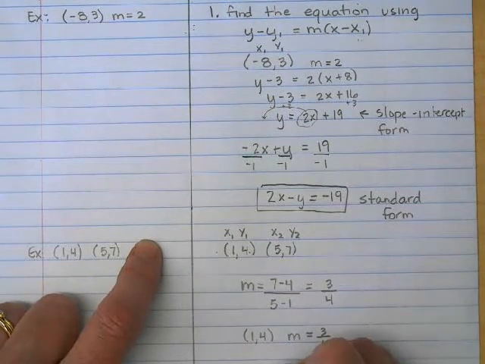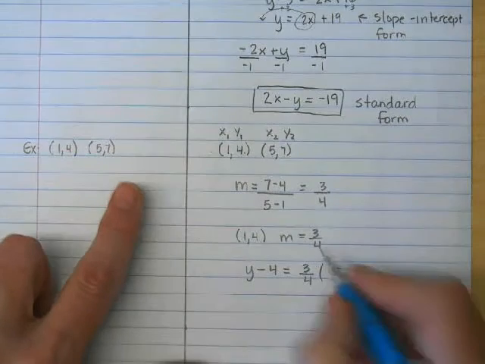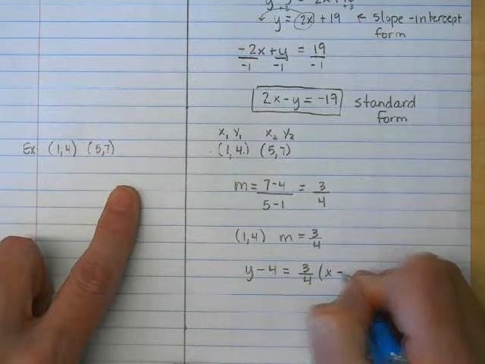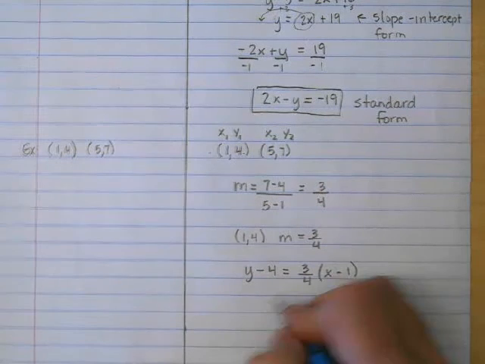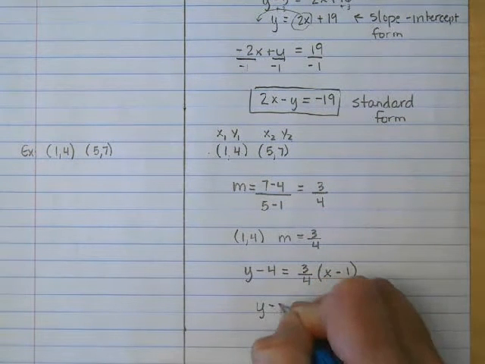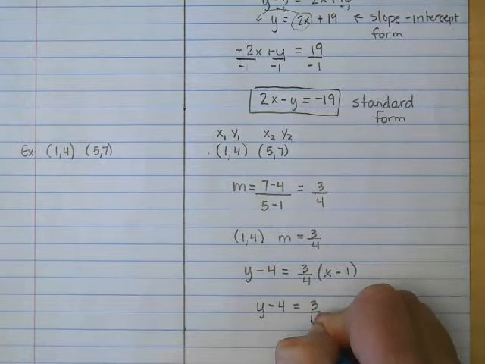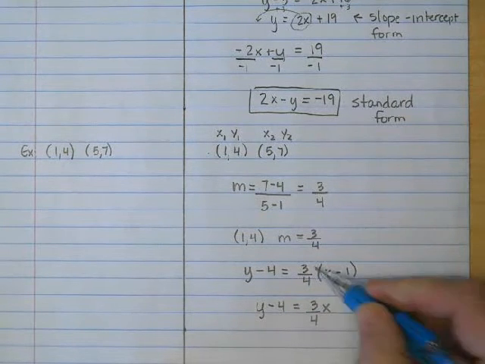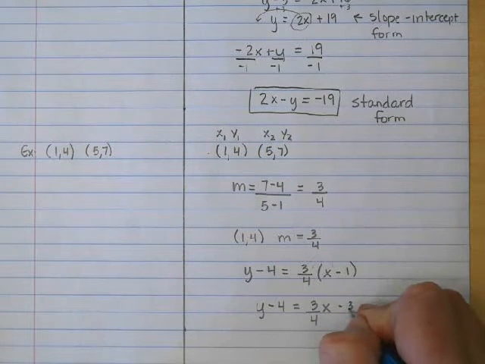So I'm going to go y minus y1 equals m times x minus x1. So let's look at what's going to happen. So y minus 4 equals 3/4 x minus 3/4.